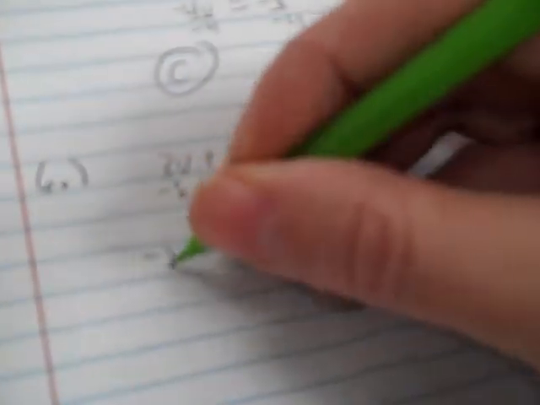So 3V plus 4 equals 8V minus 6. So I minus 8V, minus 8V. That's negative 5V plus 4 equals negative 6, minus 4, minus 4. So negative 5V equals negative 10.